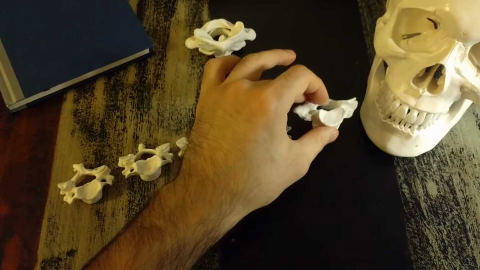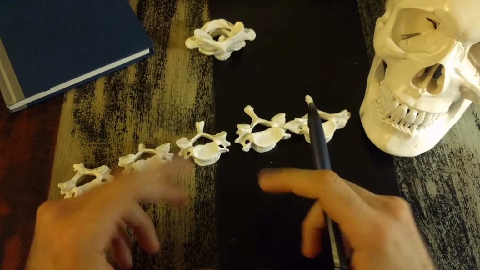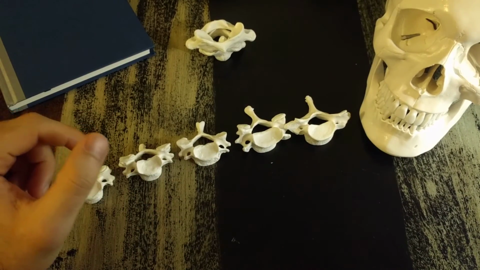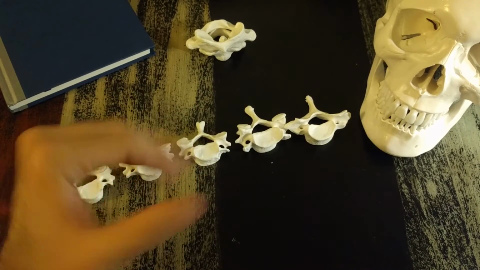Furthermore, I'd like you to understand that all these processes and tubercles are usually an attachment site for muscles and ligaments, etc. But we'll get to that once I finish the skeletal anatomy.